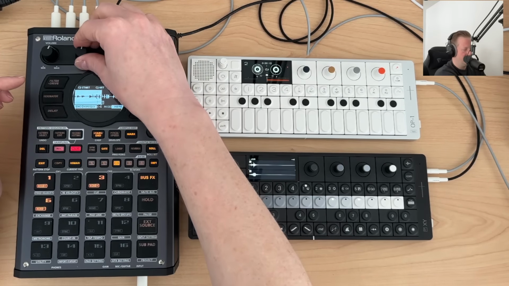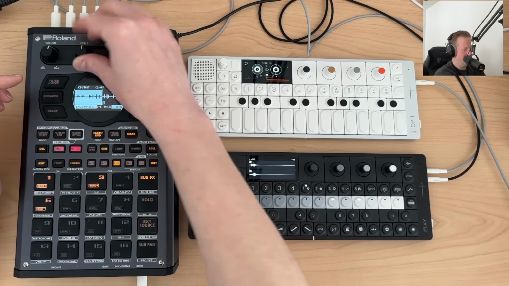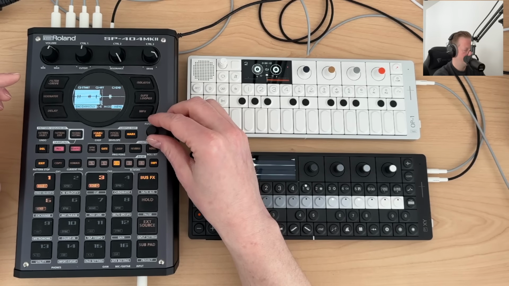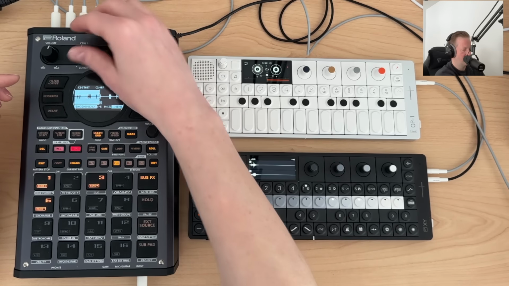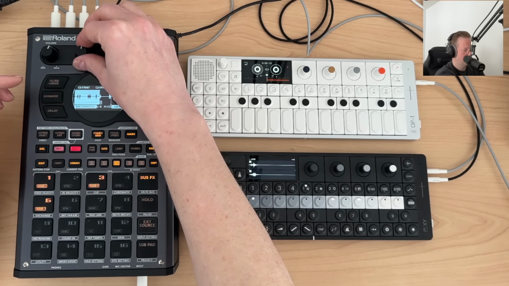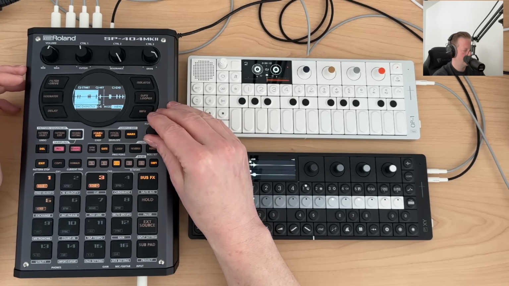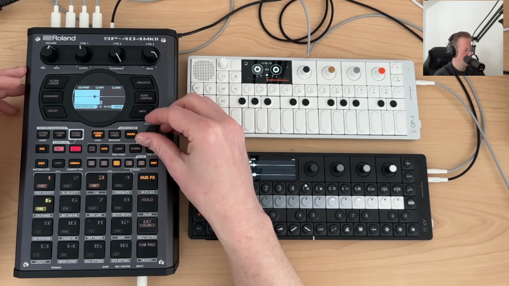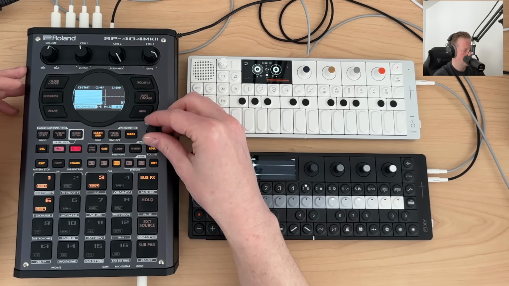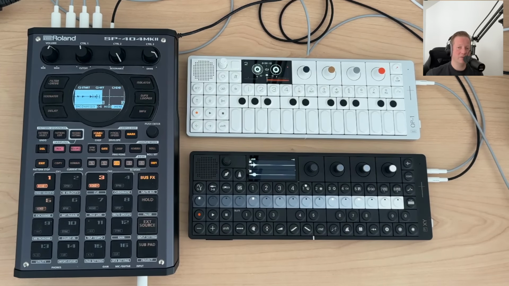Some of that just sounds really off to me, but let's pull that back a little. So again, I don't know that it's perfect or not, but just trying to get something that sounds a little bit different. We can throw in some grooves.